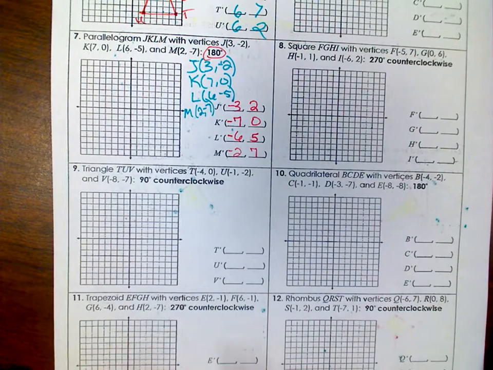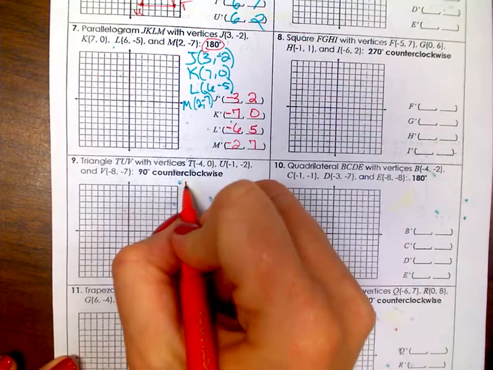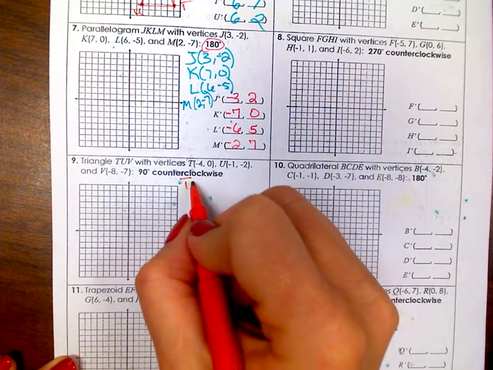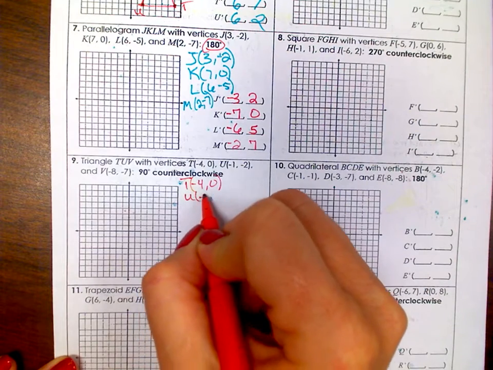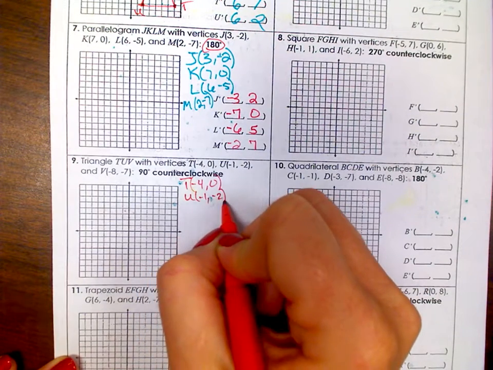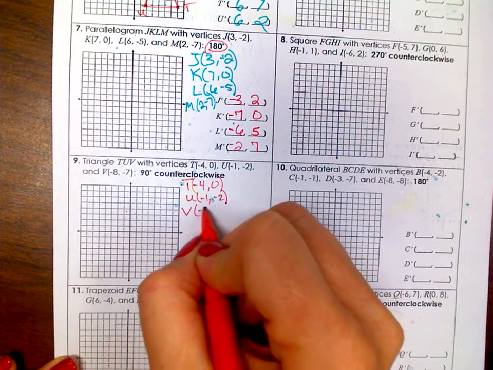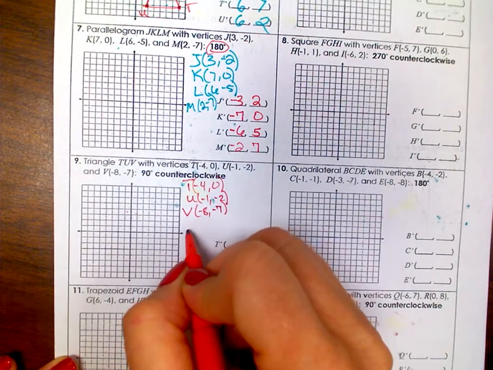Counterclockwise. Again, T, negative 4, 0. U, negative 1, negative 2. V, negative 8, negative 7.